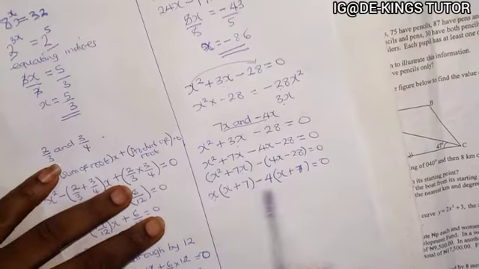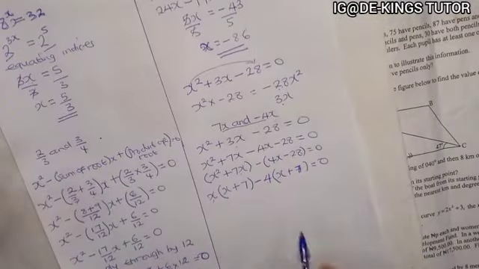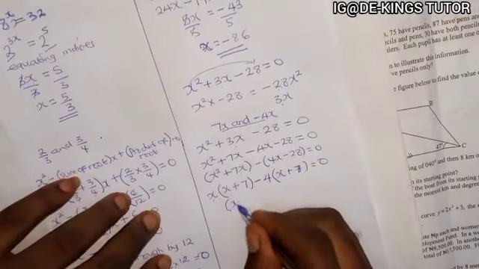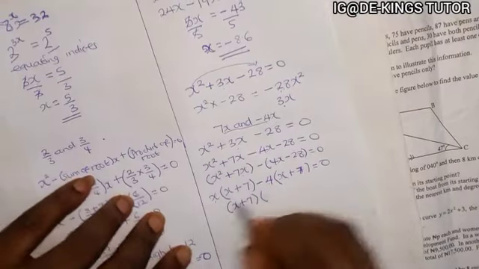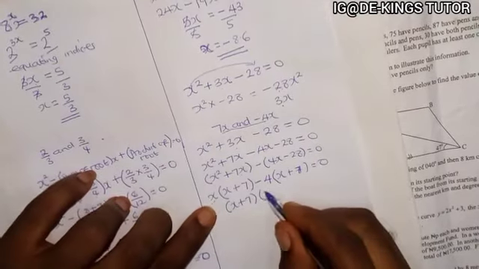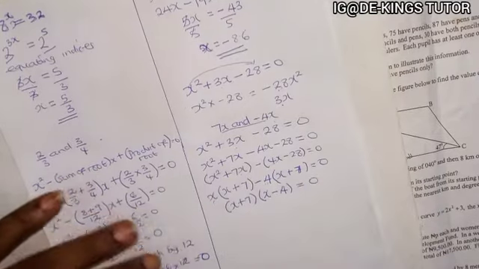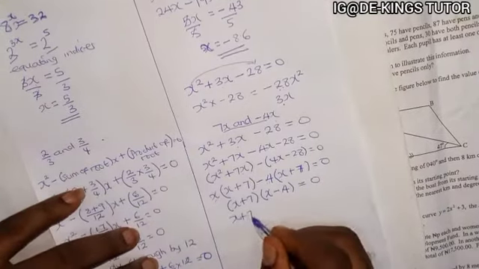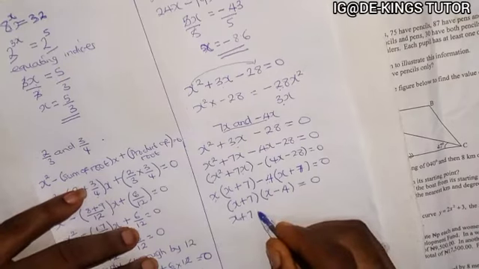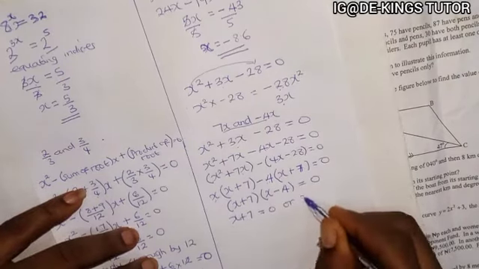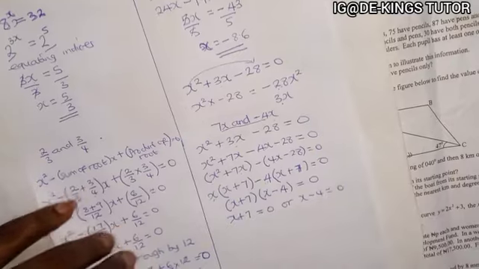these two must be the same in sign and in value. So we'll take 1, x plus 7, and you bring this x here, minus 4 equals 0. So we now have x plus 7 equals 0, or x minus 4 equals 0.